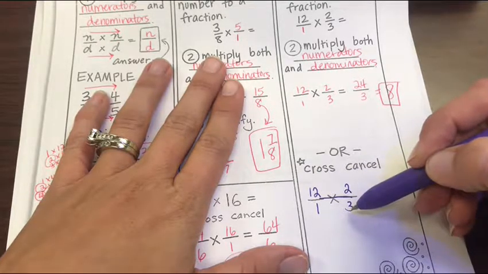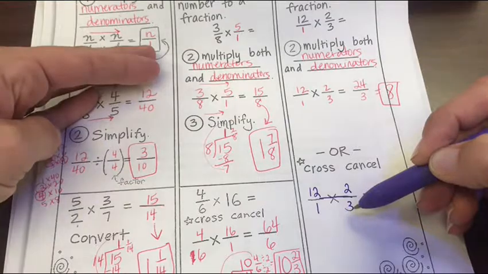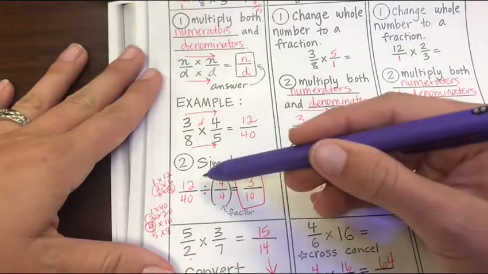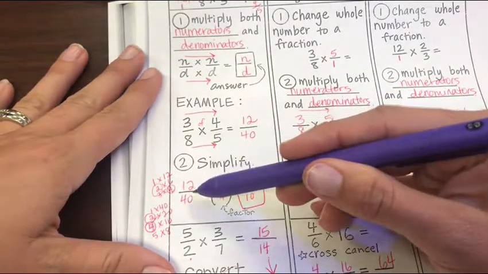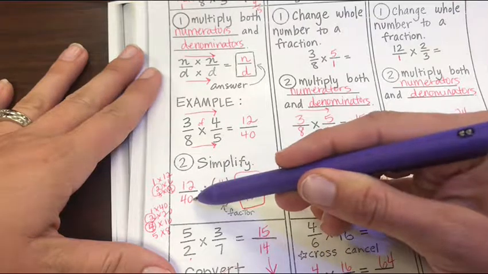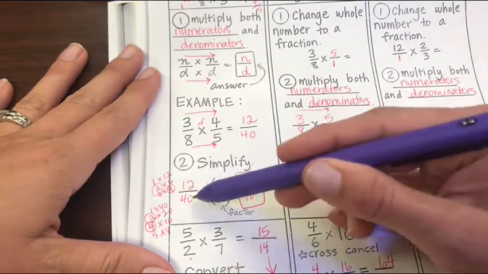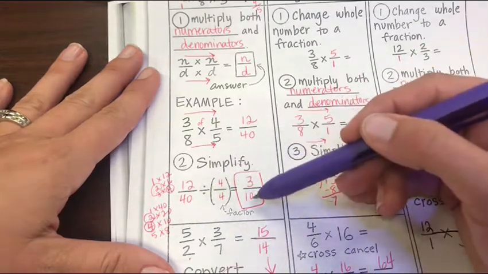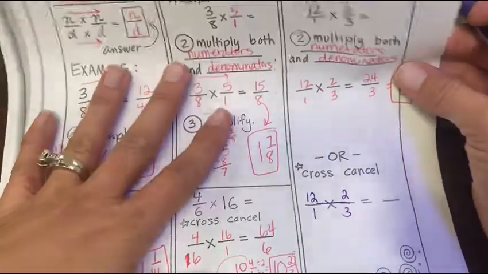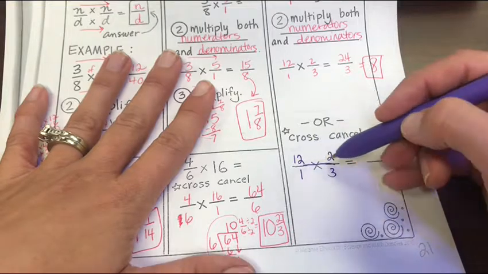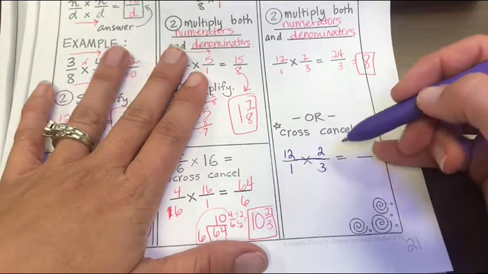Just like when you simplify a fraction, when we went over here, we looked at one number in the numerator and one number in the denominator, and we decided to divide by 4. That 4 was a factor that went into both of them, and we got 3/10. So what we're doing now is cross canceling. We're going to simplify before we multiply.